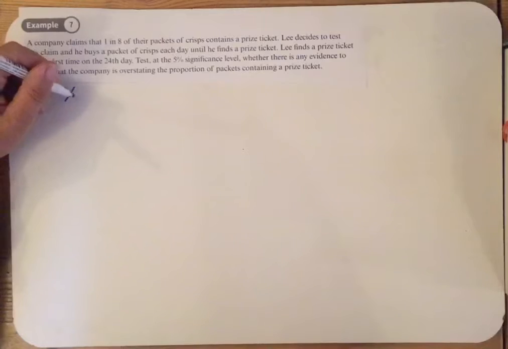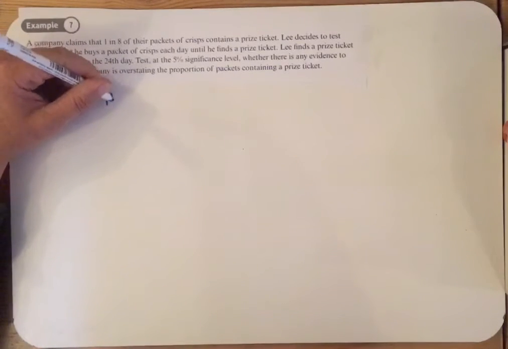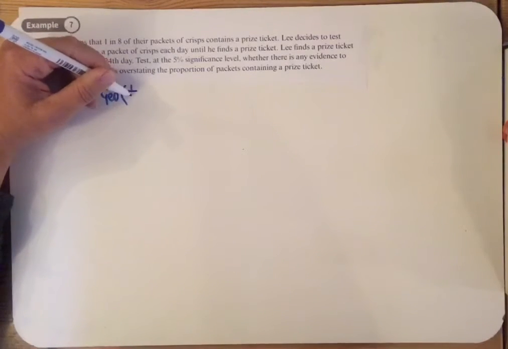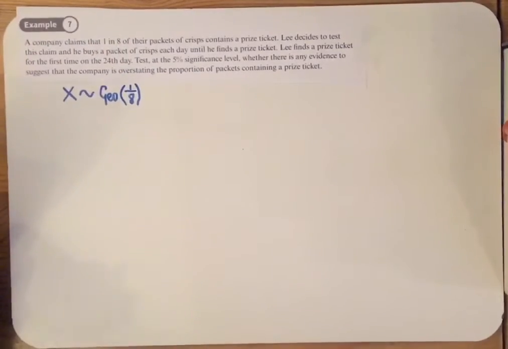So X is geometrically distributed with the probability of success being 1/8 if the company's claim is correct.